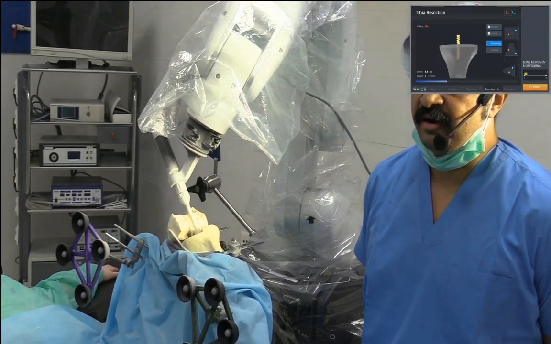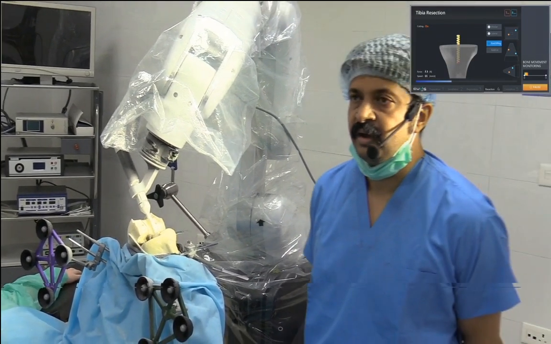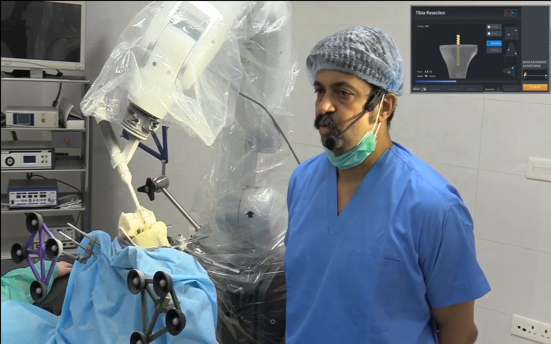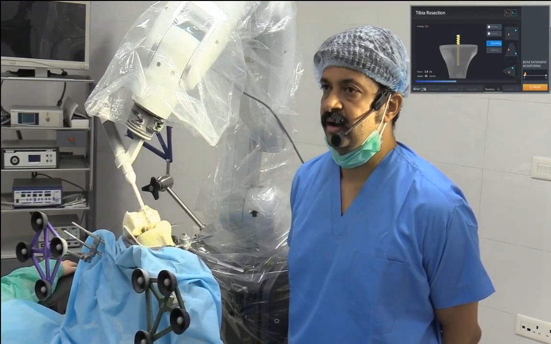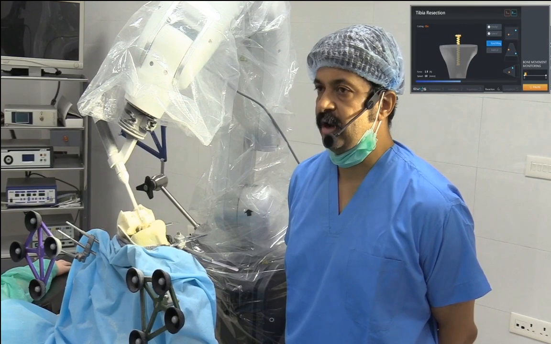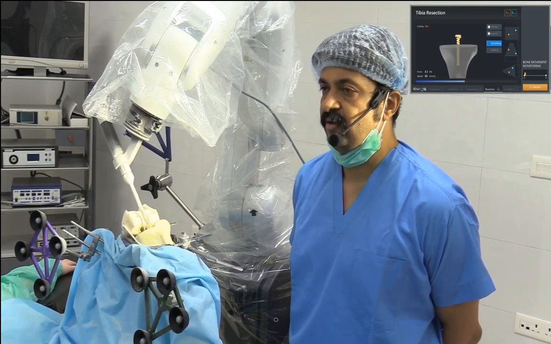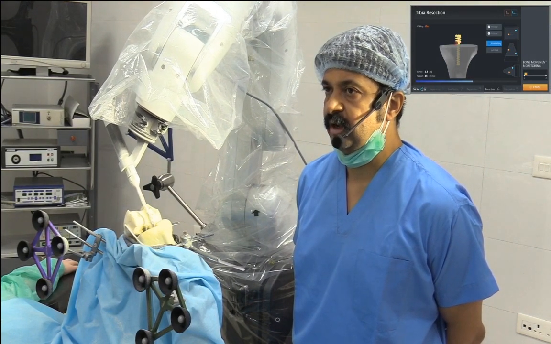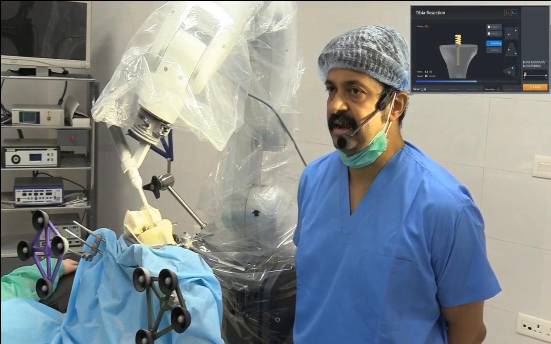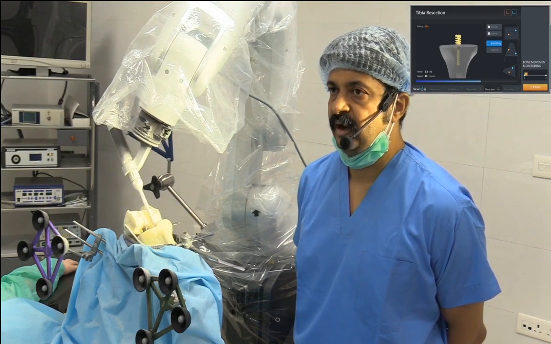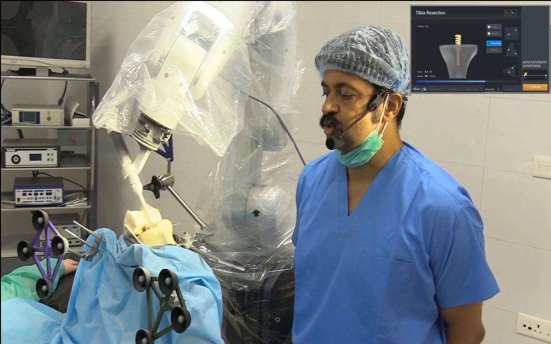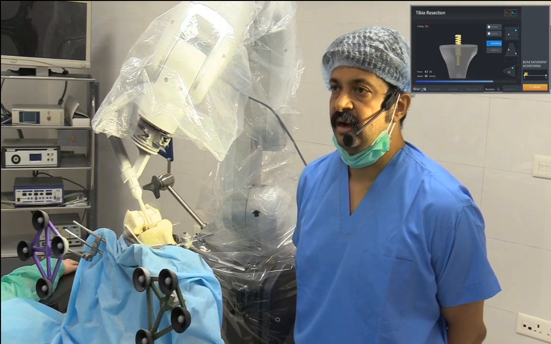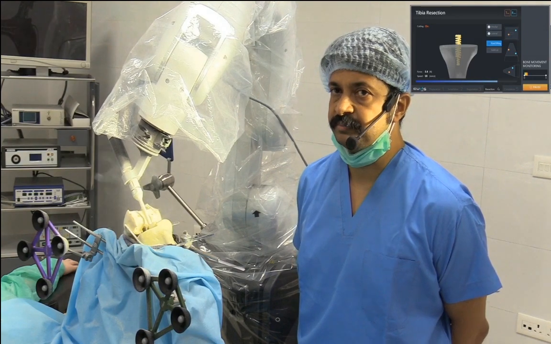As you can appreciate, in real time, how the tool is advancing within the tibia to make the keel hole, and now is the time it is going to create the keel wing after creating a circular hole. So right now the preparation of the keel is in progress, and after that it will also create the wings, and this all happens as per the rotation that we have set pre-operatively.